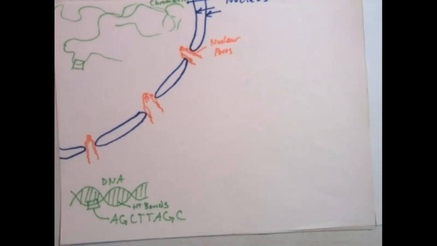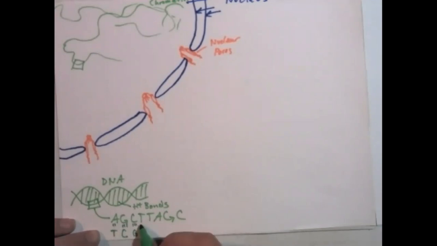Something else that you should be prepared to do is tell me what the complementary bases in DNA are. Hopefully this is a little bit of review. A is complementary to T. G is complementary to C. So both of these strands are DNA, right?